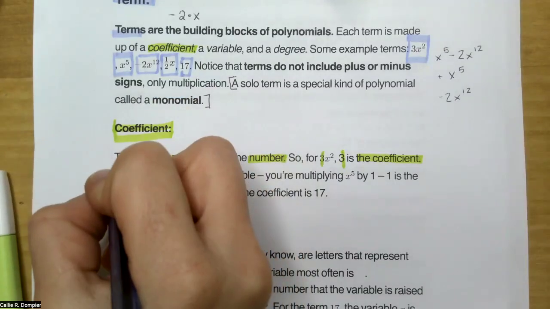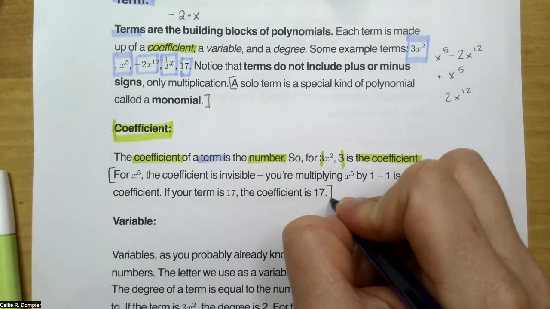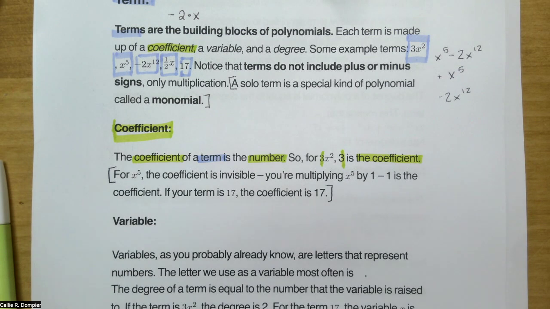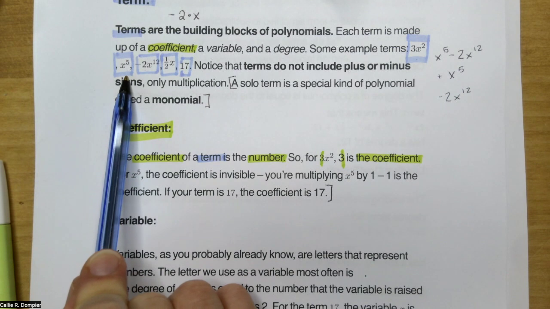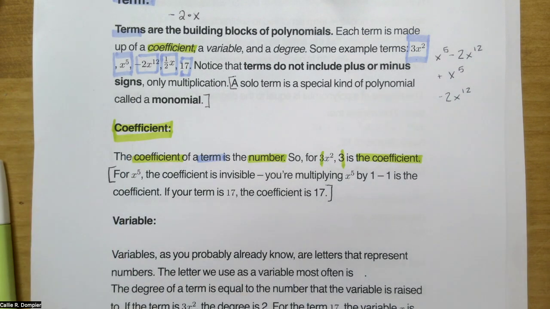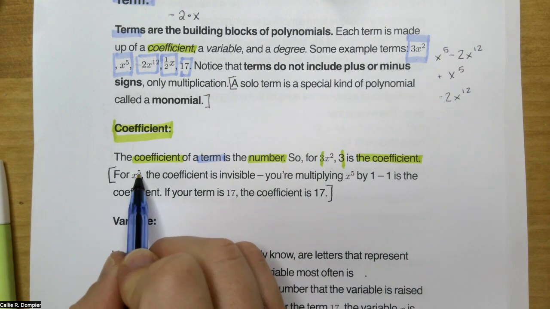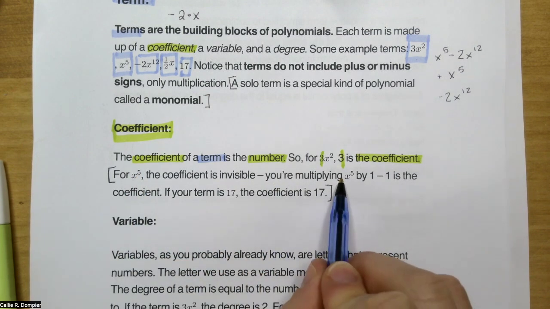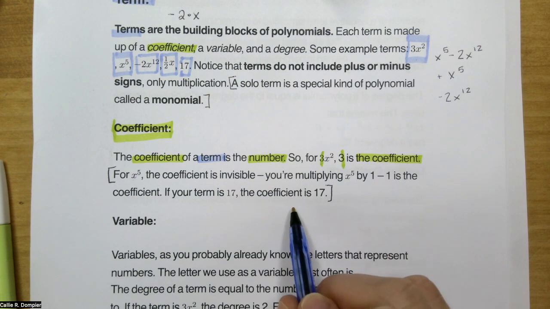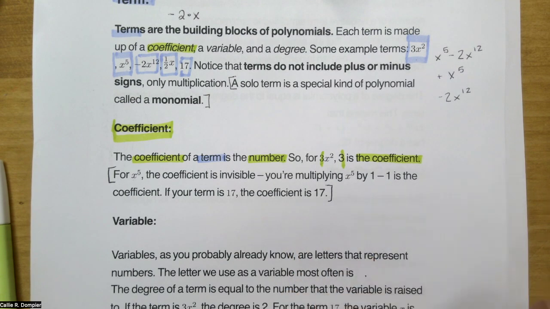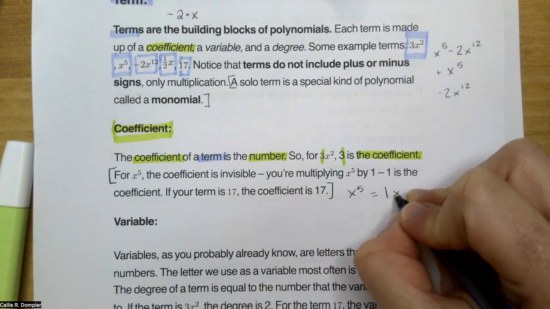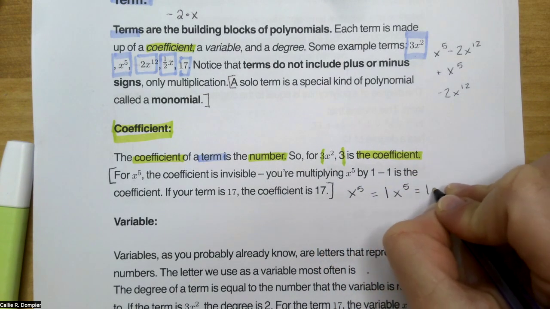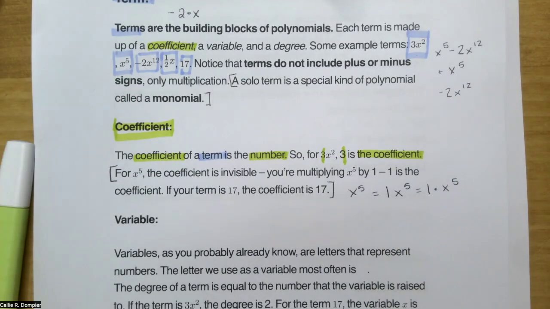Now, what do they have to say? I'm going to put it in brackets when it's just a little bit extra, not the key material, but something that's good to understand. For the term x to the fifth, the coefficient is invisible, but you can think of it as 1. X to the power of 5, you're multiplying x to the power of 5 by 1. 1 is the coefficient. So we can say x to the fifth is the same as 1x to the fifth, which is the same as 1 times x to the fifth. Okay, so it's just something to understand, not essential.